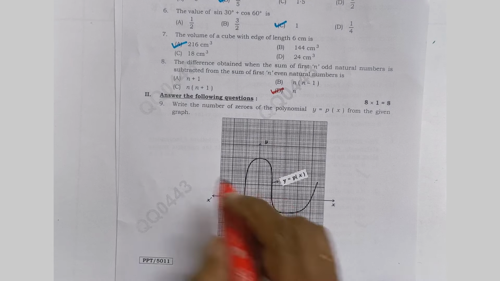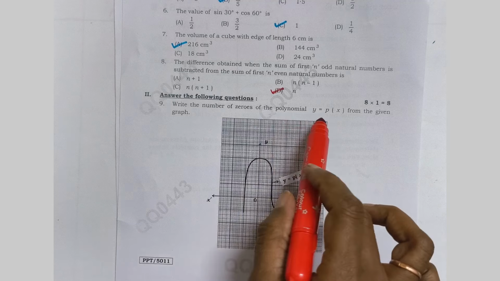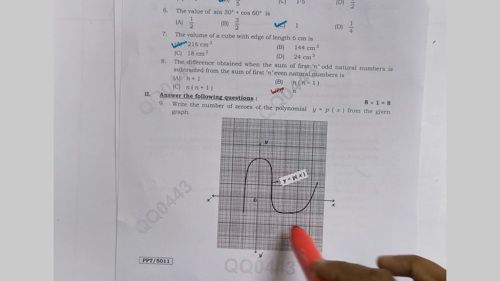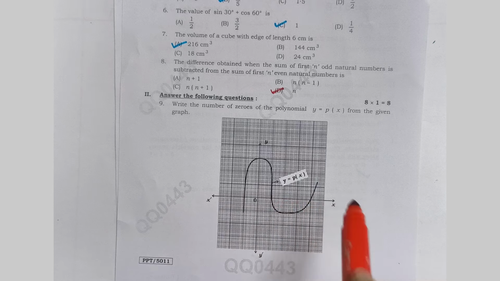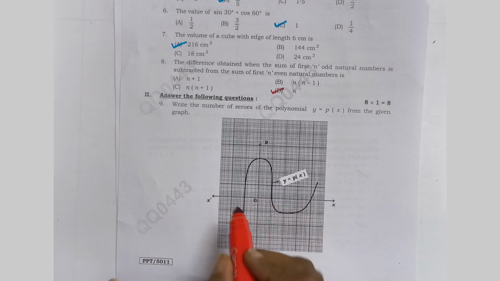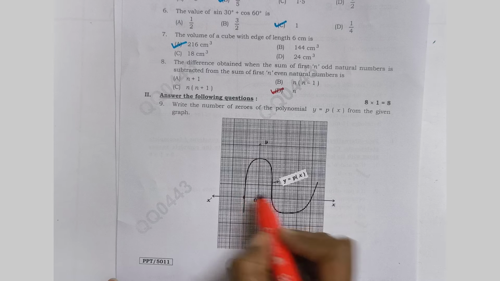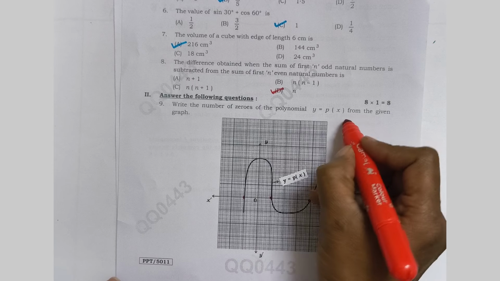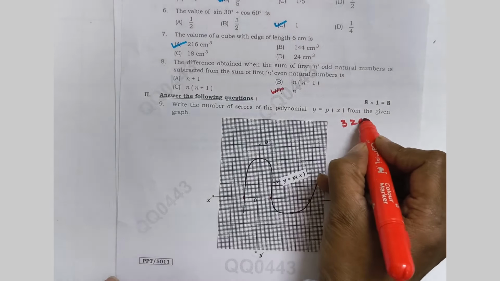Next, 9th question. Write the number of the zeros of the polynomial y is equal to p(x) from the given graph. Here the graph is there. This curve touches the x-axis how many times? That many zeros. See here, this curve touches the x-axis 1 time, 2 times, 3 times. So how many zeros? The answer is 3 zeros.